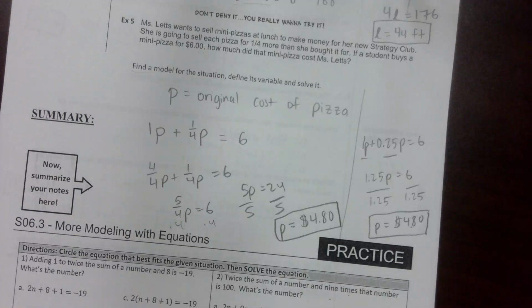So again, all this stuff, you already know how to do the math. It's just turning the word problems into it. And that's it for this lesson.